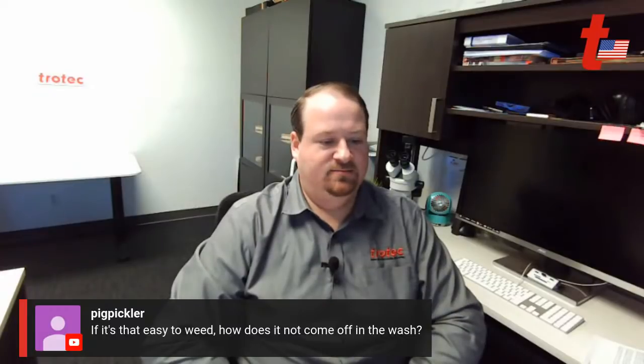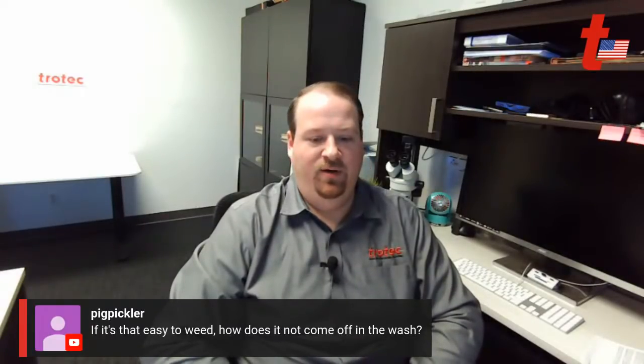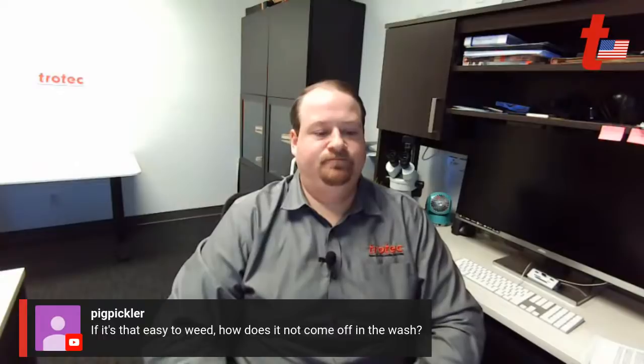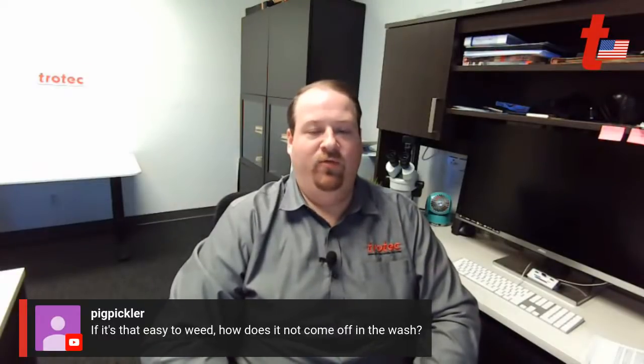If that's easy to weed, how does it come off in the wash? Typically, the weedable type materials are heat pressed on afterwards, and once they're heat pressed on, they will not come off. They're easy to weed up front because they've not been heat pressed yet. The laser cuts or engraves them away, and then once they're heat pressed down, they are known to be good for 50 washes. So no issues at all in that place.